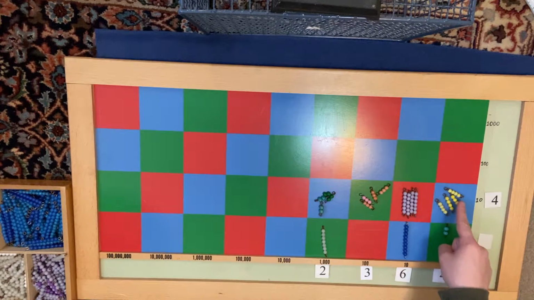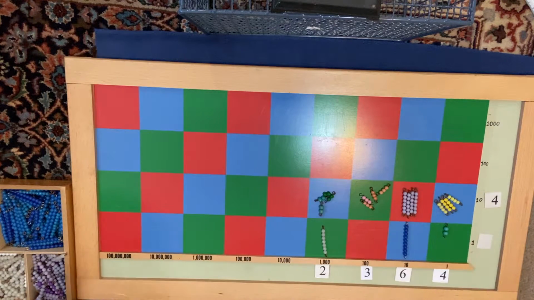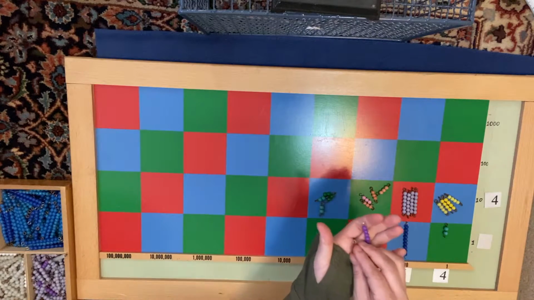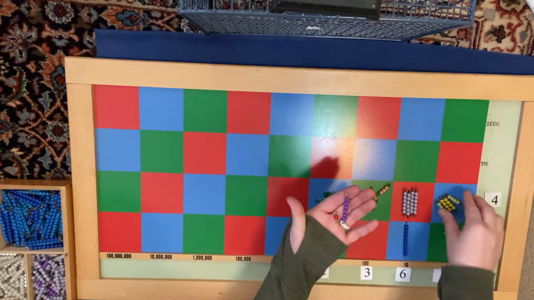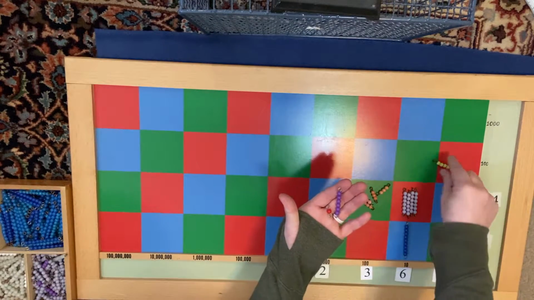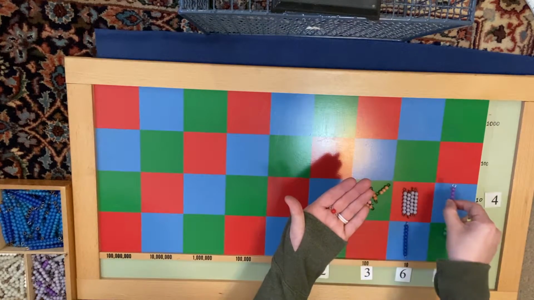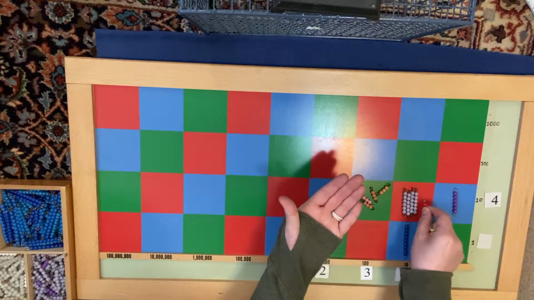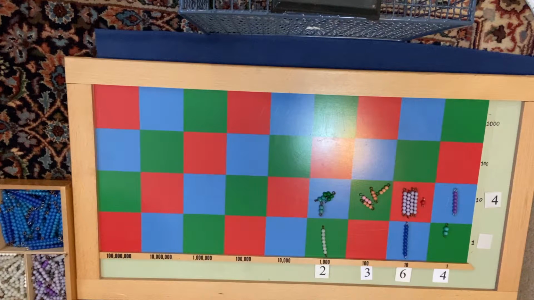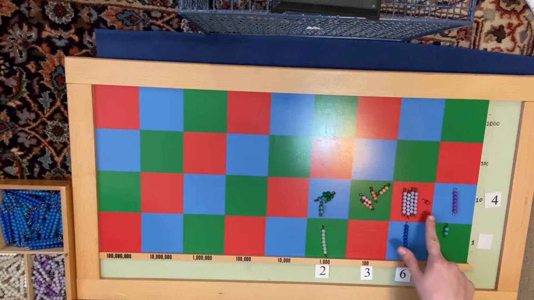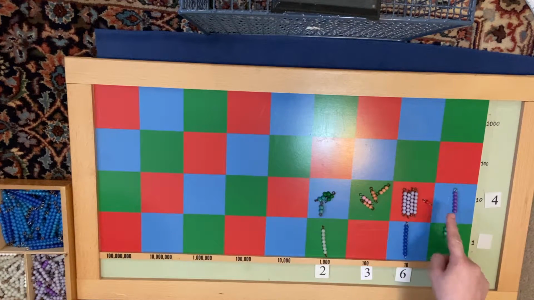4, 8, 12, 16. Picture 16 in your head. A 1 and a 6. This number goes in the square we counted. This one goes next door. So it looks like the number 16, a 1 and a 6.